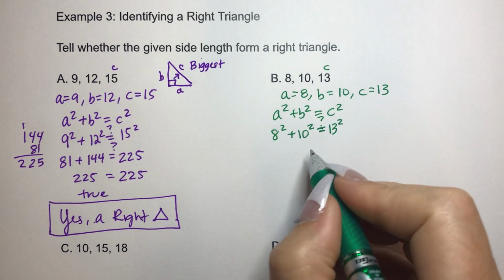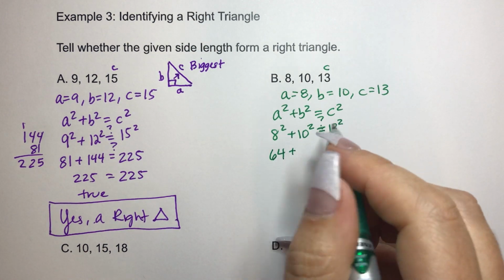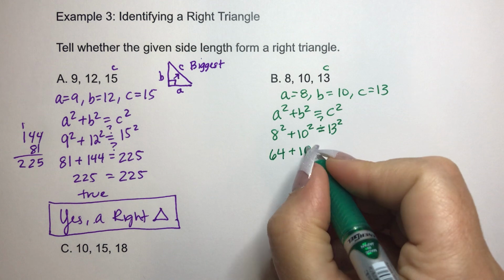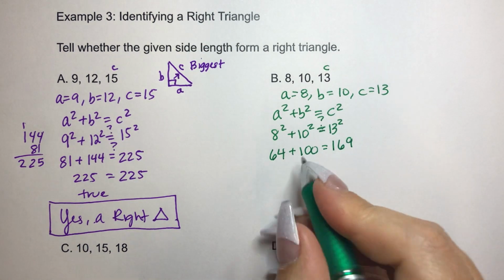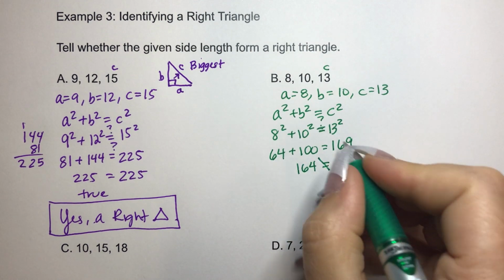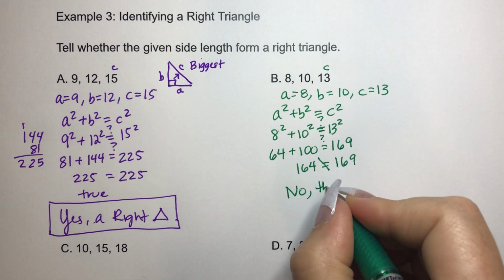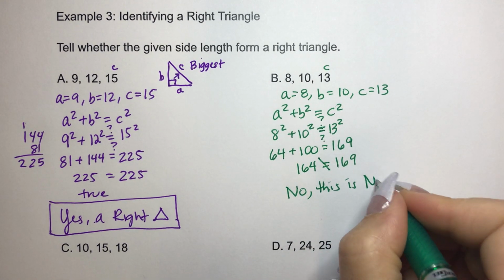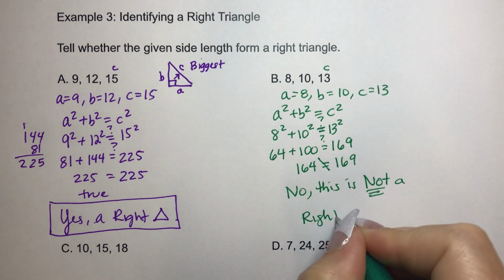So 8 squared is the same thing as 8 times 8, which is 64, plus 10 squared, same thing as 10 times 10, which is 100. And 13 squared is 169. We add those together, and we get 164, which is not equal to 169. So no, this is not a right triangle.